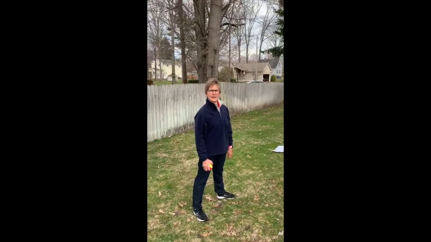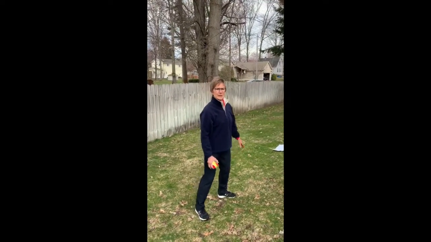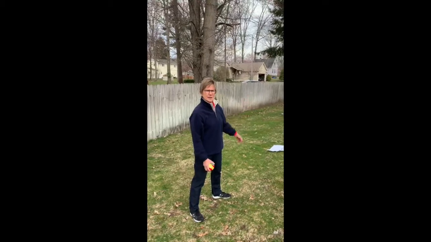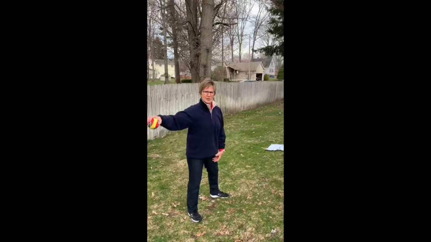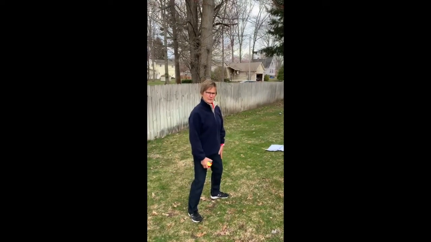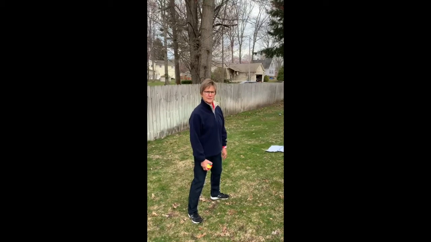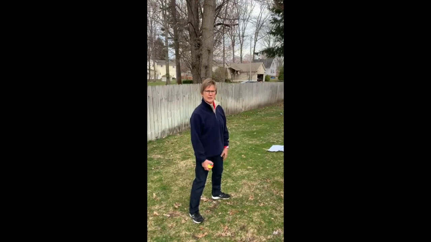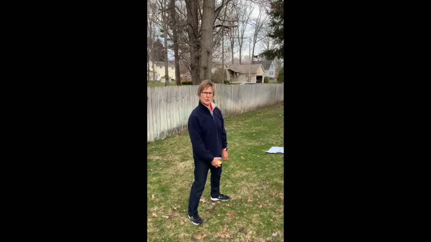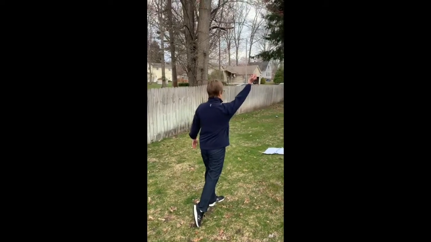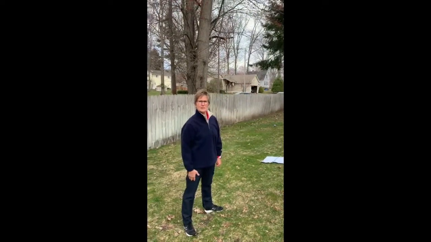Okay, finally, let's try for towel number 3. Again, your shoulders towards your target. You're going to take your arm, you're going to swing, keep your legs spread shoulder width apart, and keep that toe down, heel up. Let's try towel number 3. Almost.